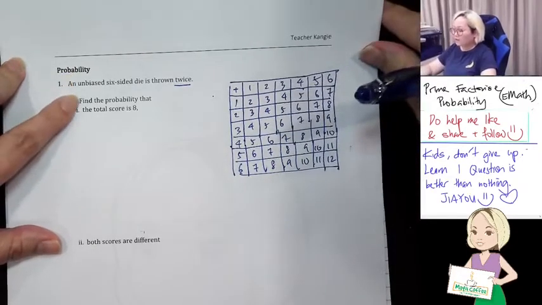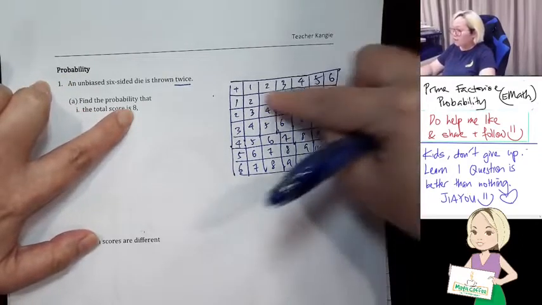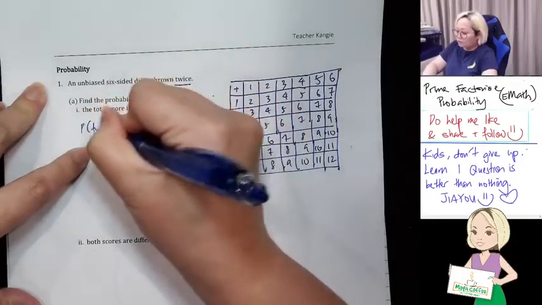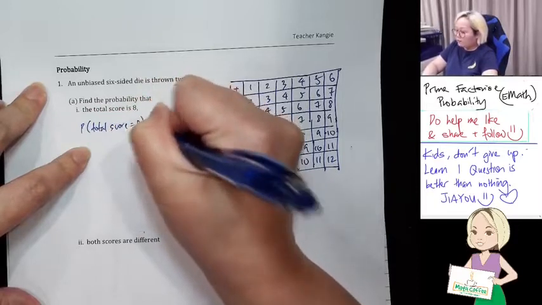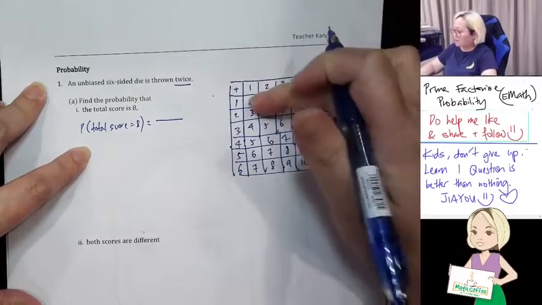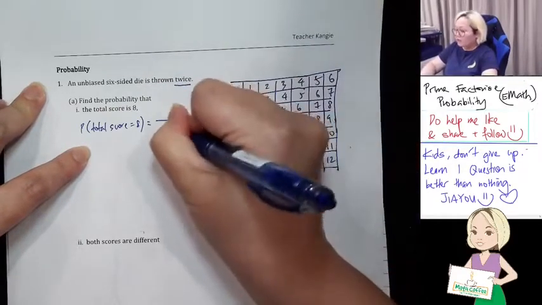So they ask, find the probability that the total score is 8. So how many possibilities in total do I have? The probability of total score equals 8 is, the total that I have is 6 by 6, so 6 times 6, which is 36. So it's out of 36.